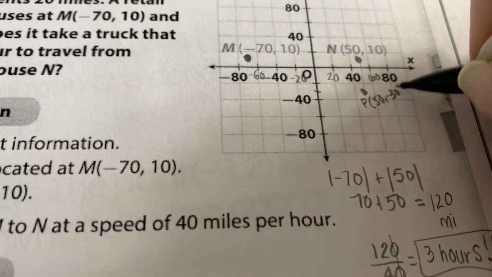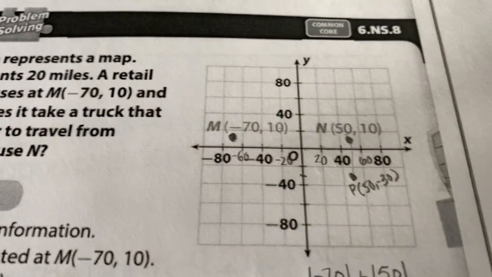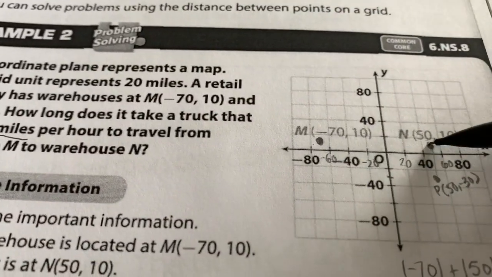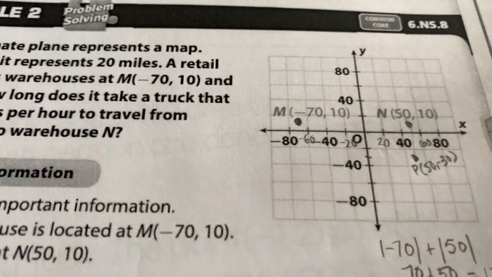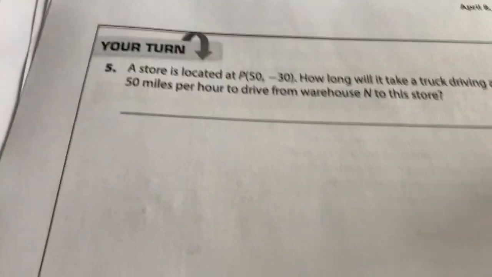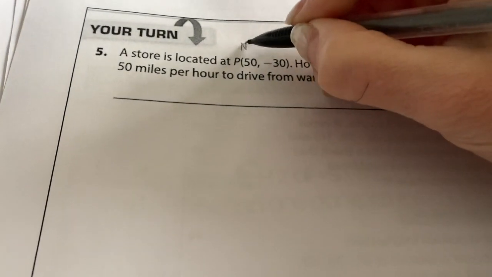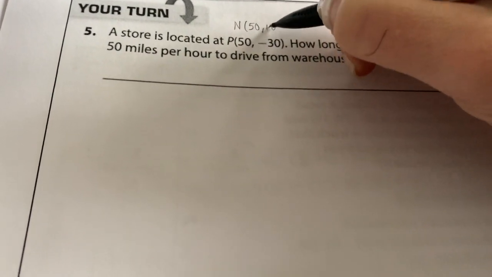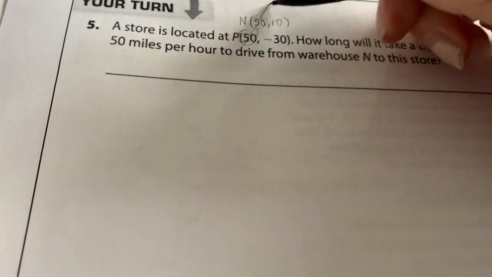50, negative 30. Okay, so as you can see, they're on opposite sides of the axis, so we're going to be adding. Okay, let's find the distance between those two. It was 50, 10, and is 50, 10. Okay, so again, the x values are the same, ignore them.